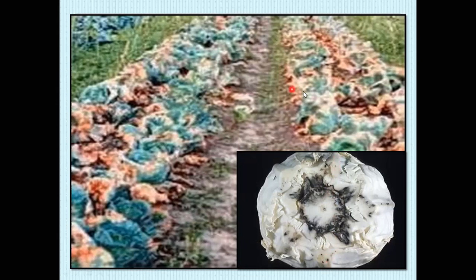So these are the black rot symptoms seen on the leaf, stem, and curd or head portion of the cruciferous crop.